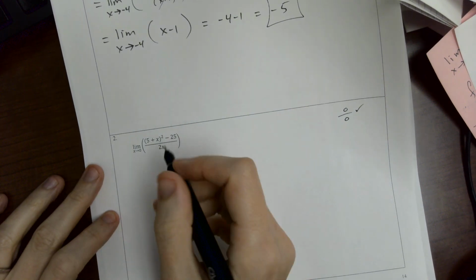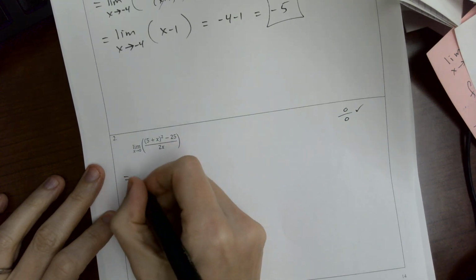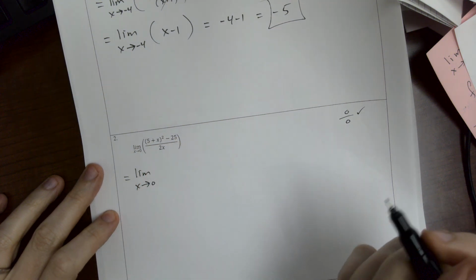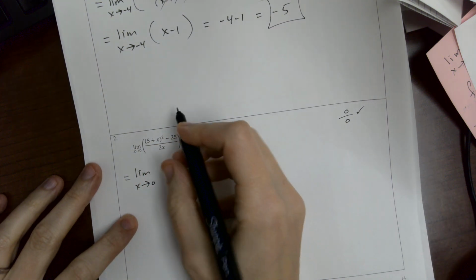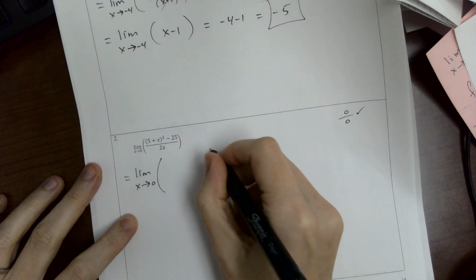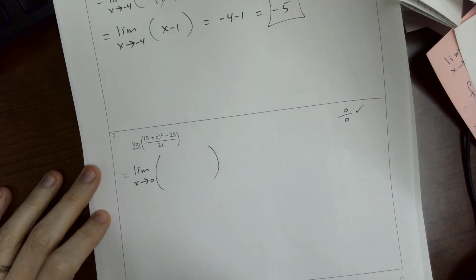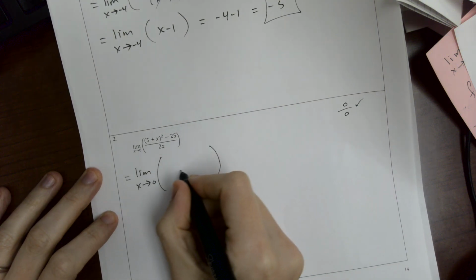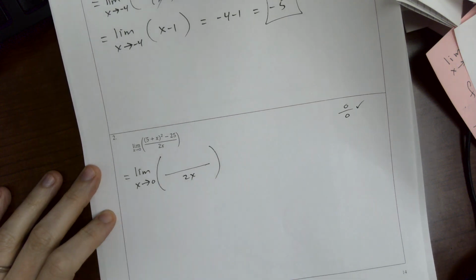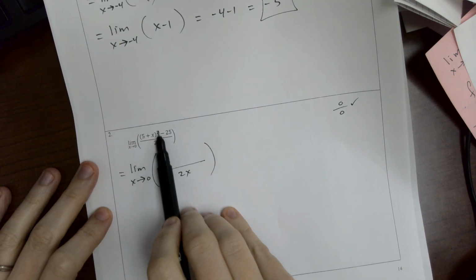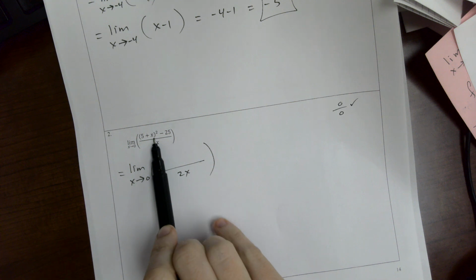And so now I'm going to go equals the limit as x approaches 0, and I'm going to open up a blank limit. Now, guys, you can handle this differently. There's really nothing to do on the bottom. That's still 2x. But on the top, if you wanted to, you could expand this out and then combine like terms and then factor.